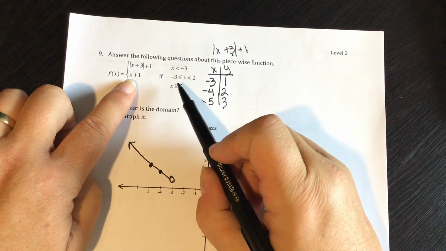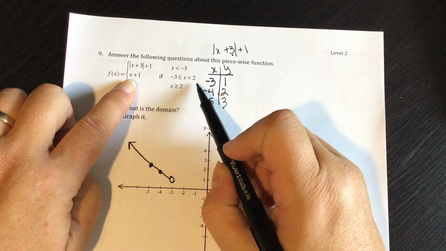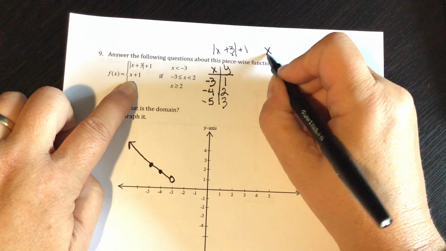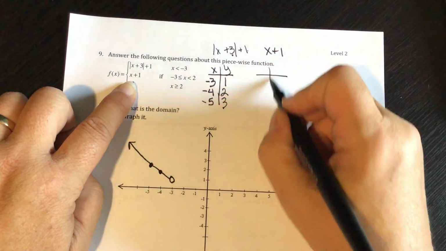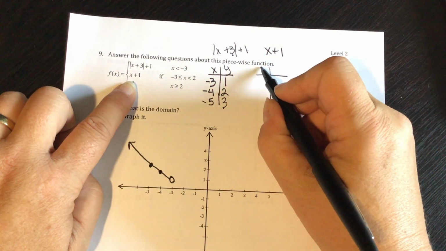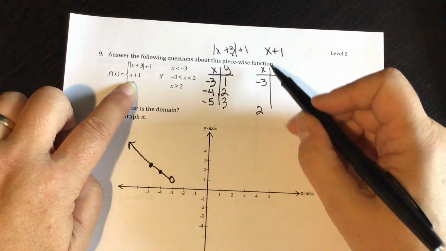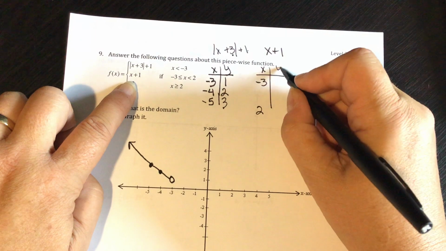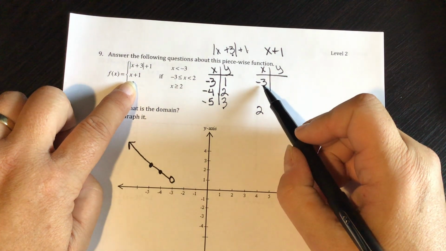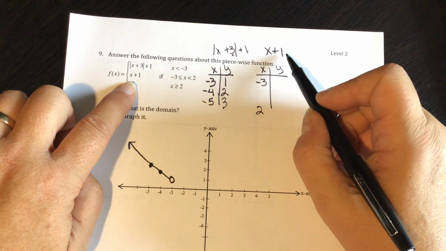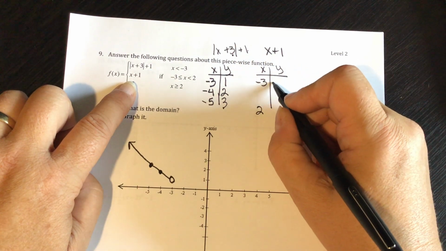Then from -3 to 2, I have the function x plus 1. So I do want to include -3 and 2 and maybe a couple values in between. If I put -3 in the function, -3 plus 1 would be -2.